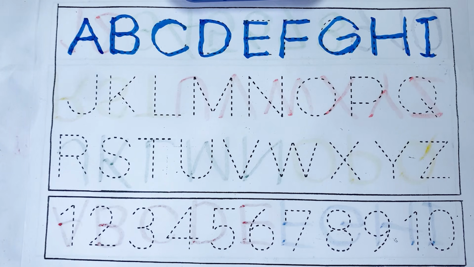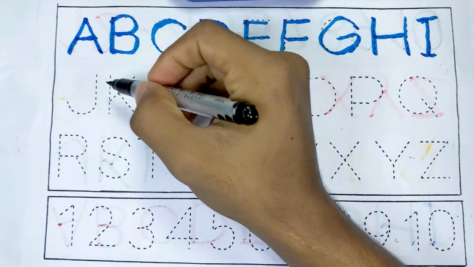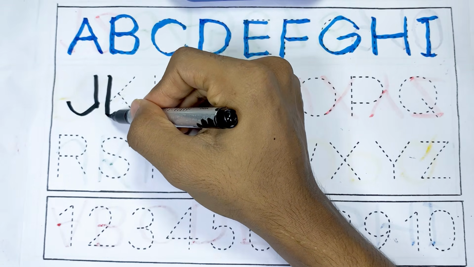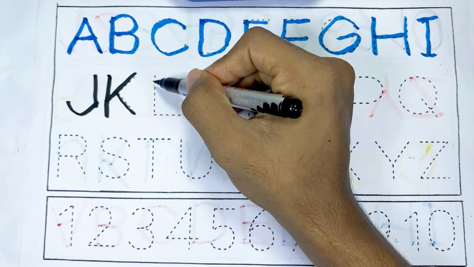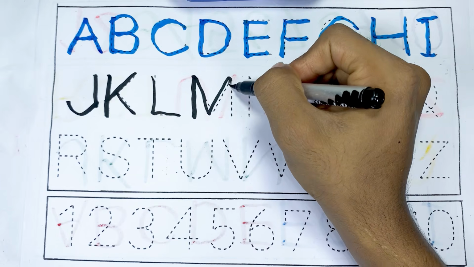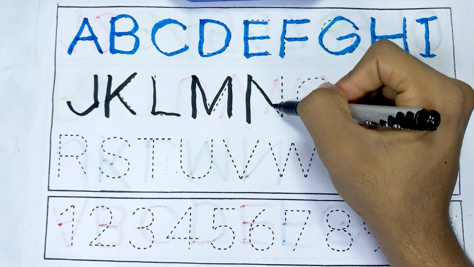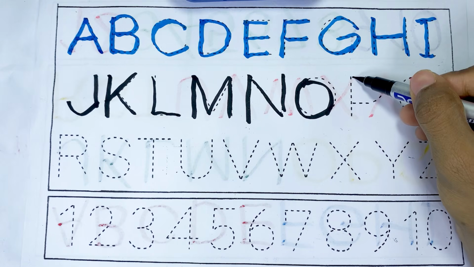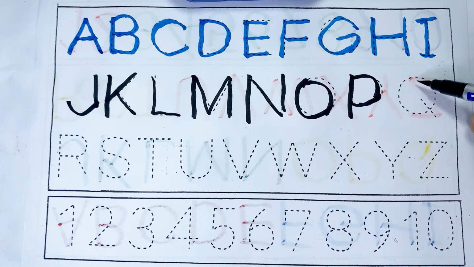So kids, now you draw J. J for joker. K for king. L for lion. M for moon. N for nose. O for orange. P for parrot.